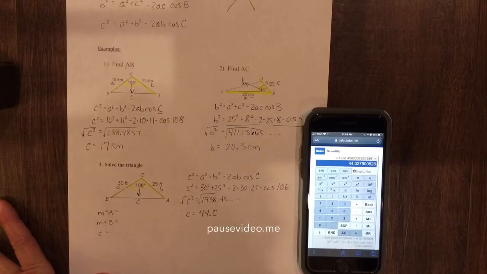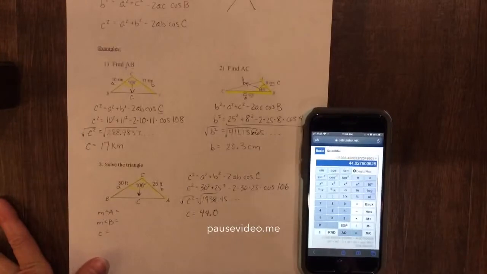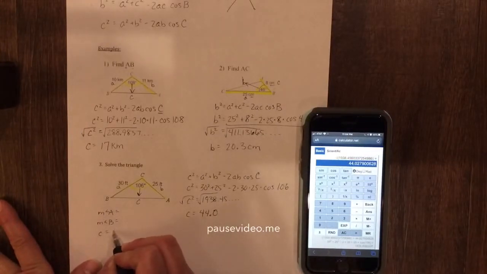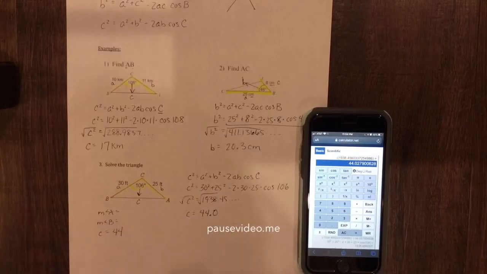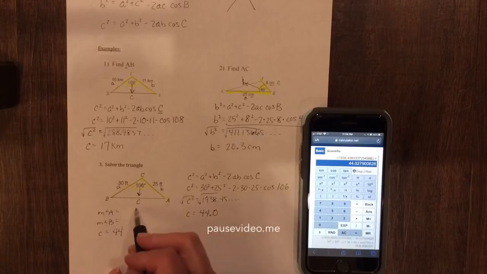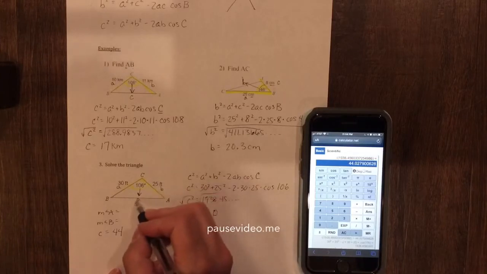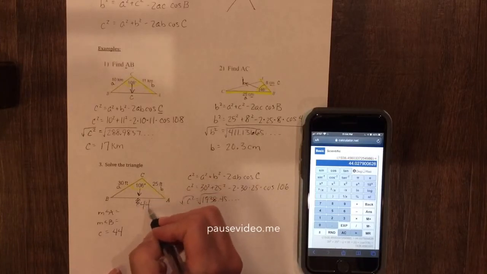If I was grading your homework or it was on a test, I know that 44 is the same answer as 44.0. But just so you know, for Big Ideas, if you do get 0.0, you have to type 0.0. Okay, so I found little c is 44. Check. Now I got to find the other two angles. Okay, you guys, I know what c is. I can mark this out, and I now know that it's 44.